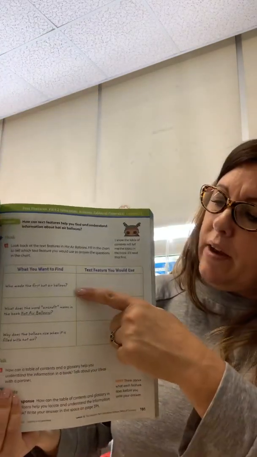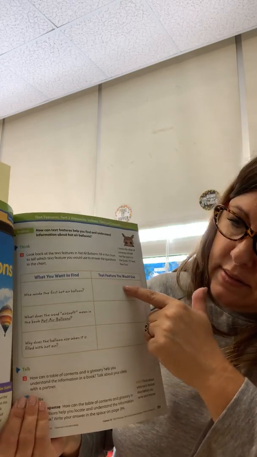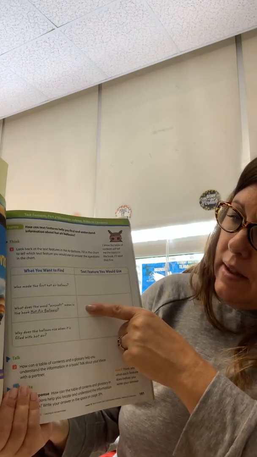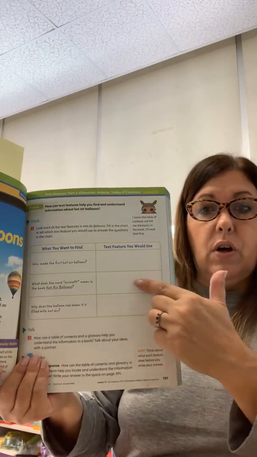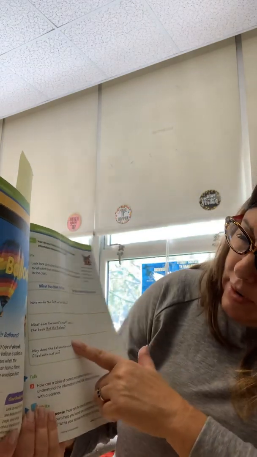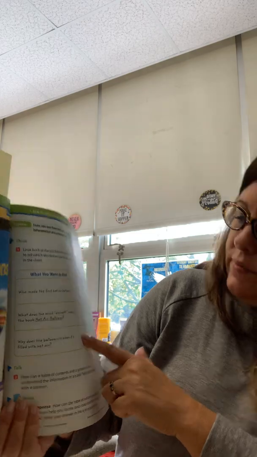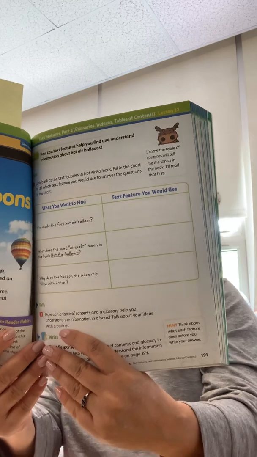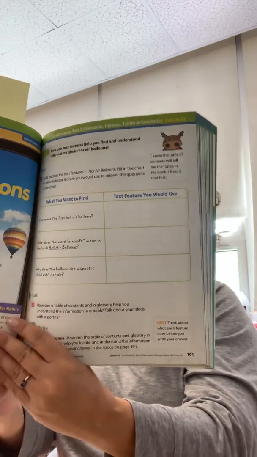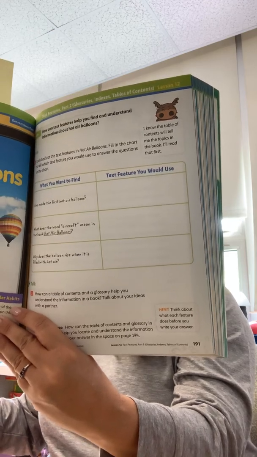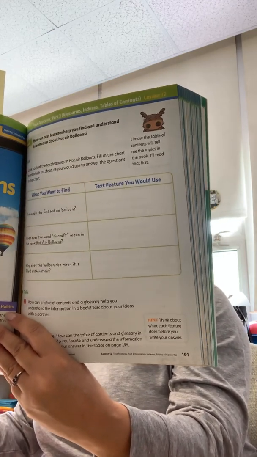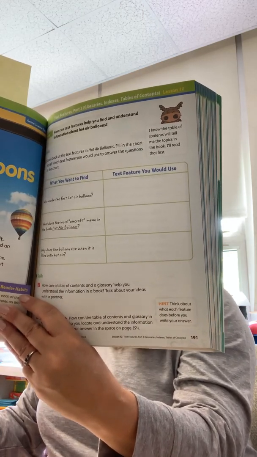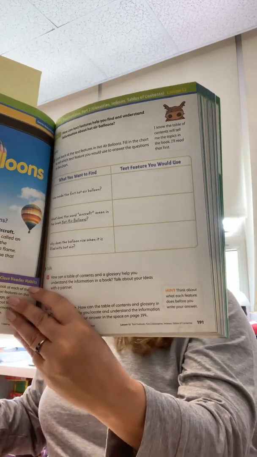So who made the first hot air balloon? That would be your table of contents. What does the word aircraft mean when used in this passage here? Your glossary. And at the bottom here, why does the balloon rise when it is filled with air? Would be your table of contents. If I want to find out who made the first hot air balloon, I see that in the text there's a glossary and a table of contents, and I know that my glossary gives me the definitions. I know the table of contents gives me information and where I can find that in the book.